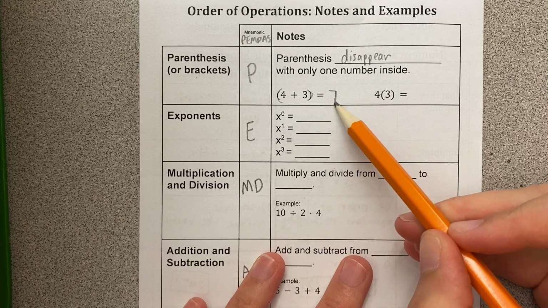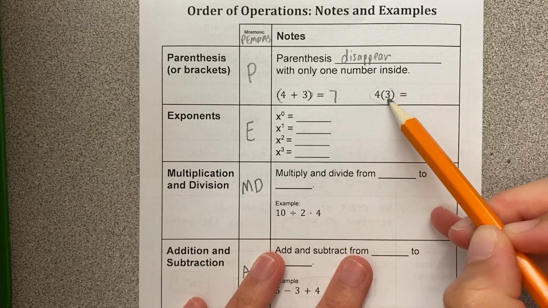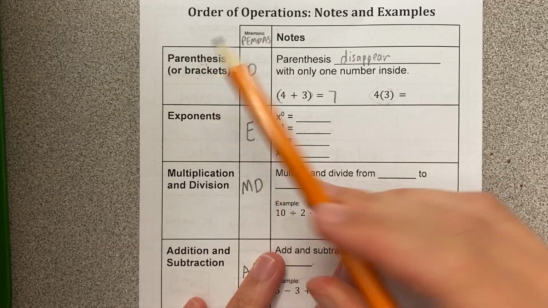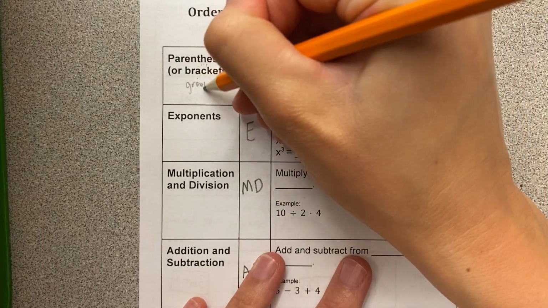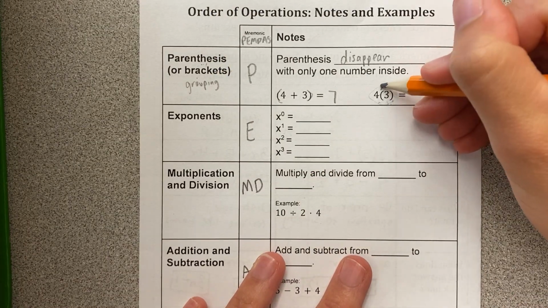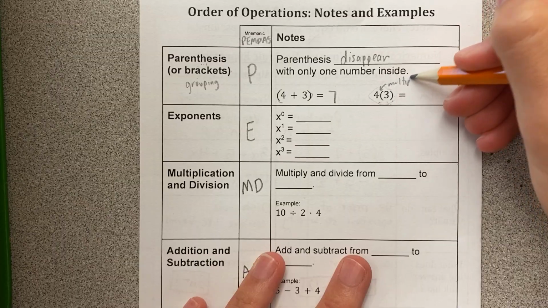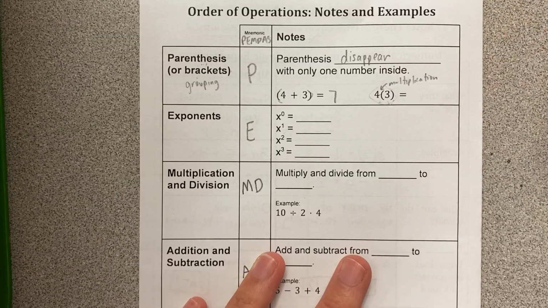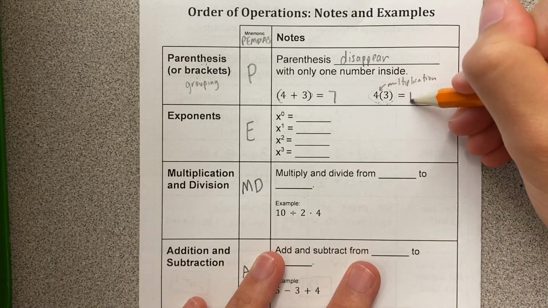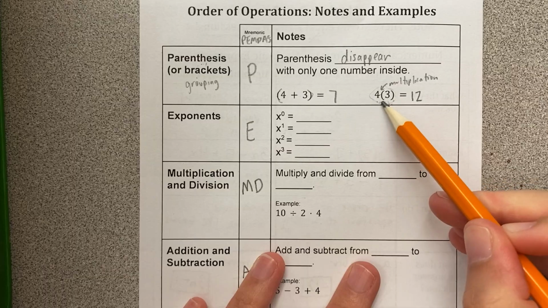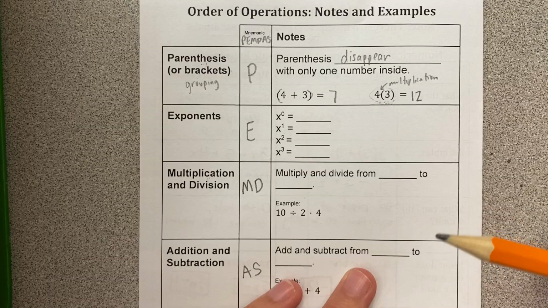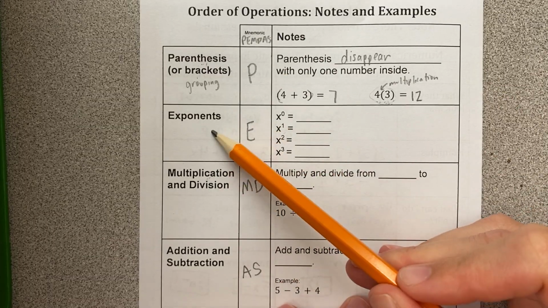Now, a common point of confusion is this. These are actually not parentheses in the same way we mean here. These parentheses group things together. What do these parentheses mean? Actually, this just means multiplication. This is just a way that we write multiplication. For some reason, mathematicians decided there's a bunch of ways to write multiplication. So this actually just says 4 times 3. This is 12. And if you see something like this, it doesn't necessarily come first. This just comes in order, like it's multiplication. Okay? All right.